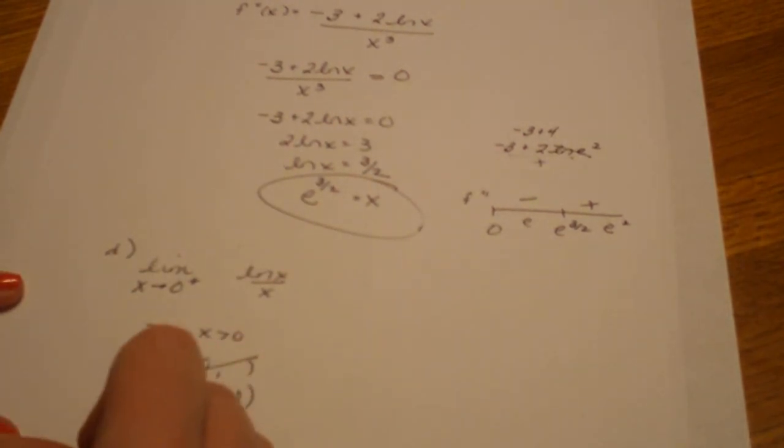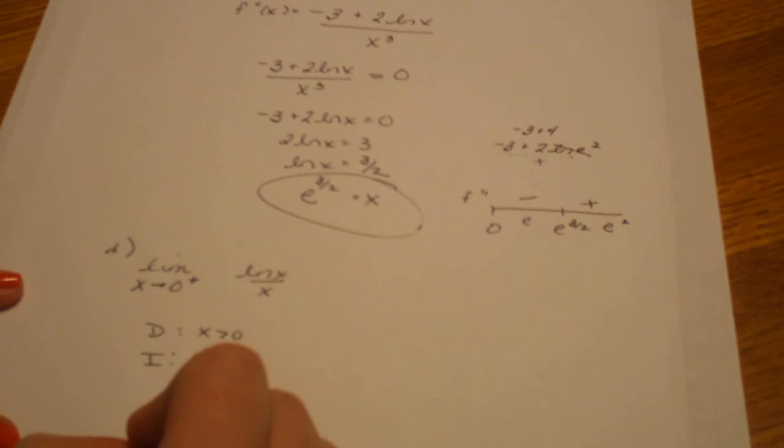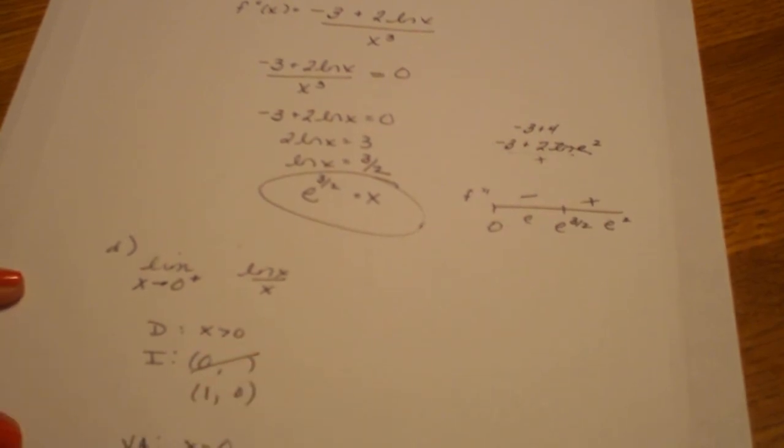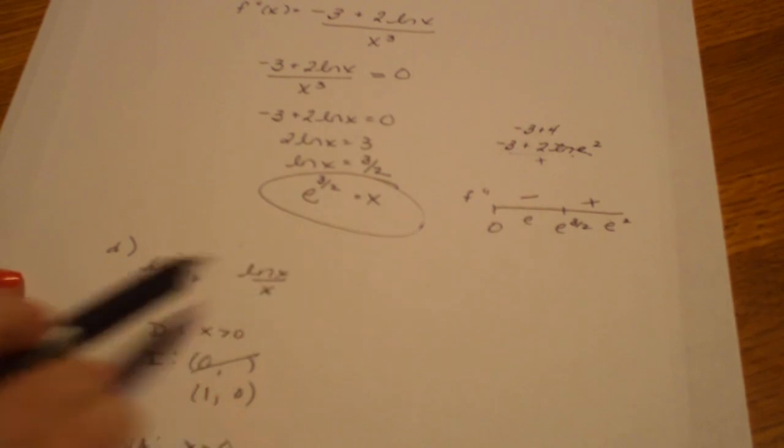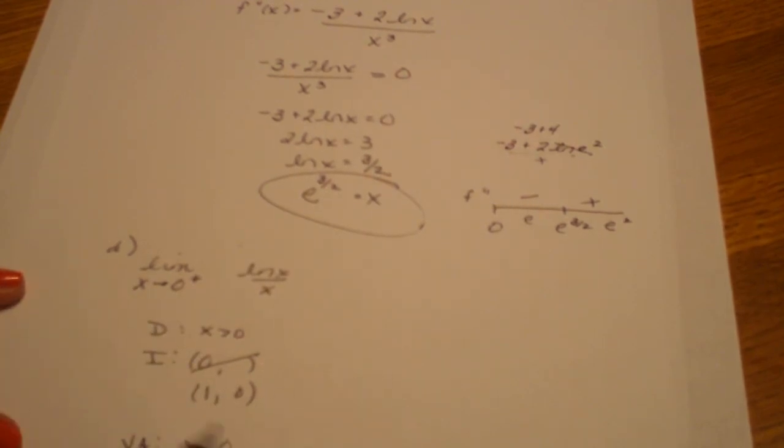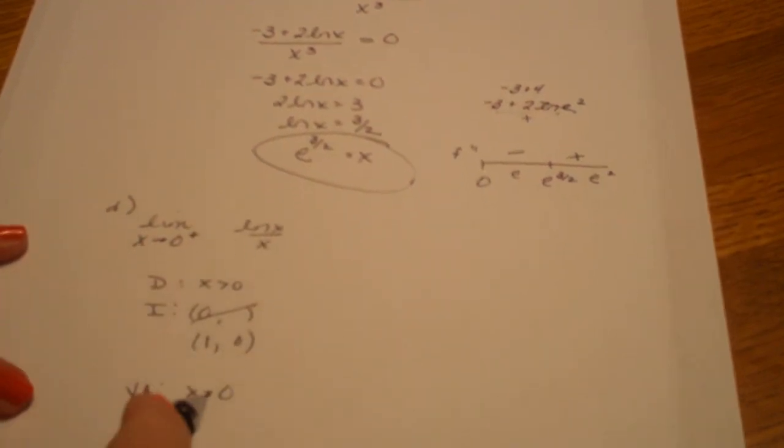So there's my intercept. My VA, I know that I have a VA when x equals 0. That's my x-axis. I can't have 0 because that would make the denominator 0. I also can't go past 0 because that would get me into negative numbers, which I also can't have here.